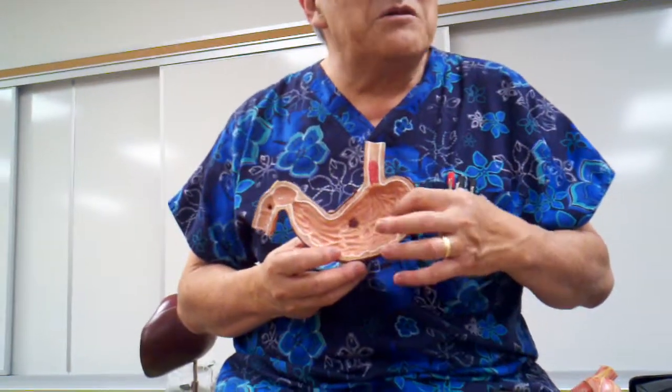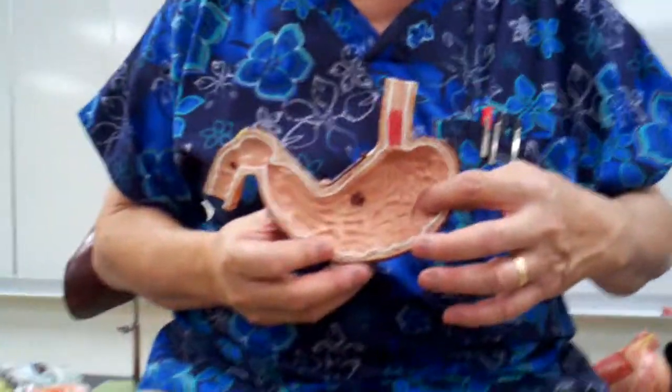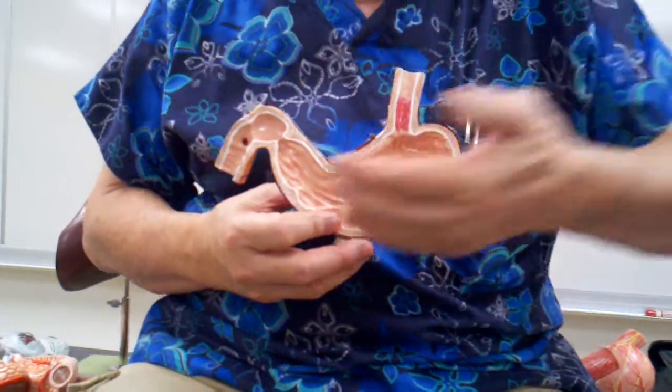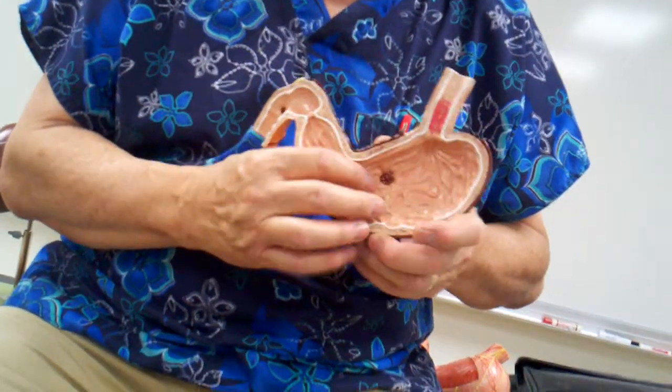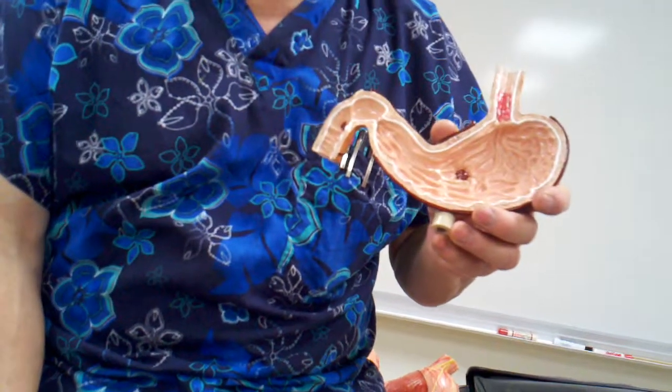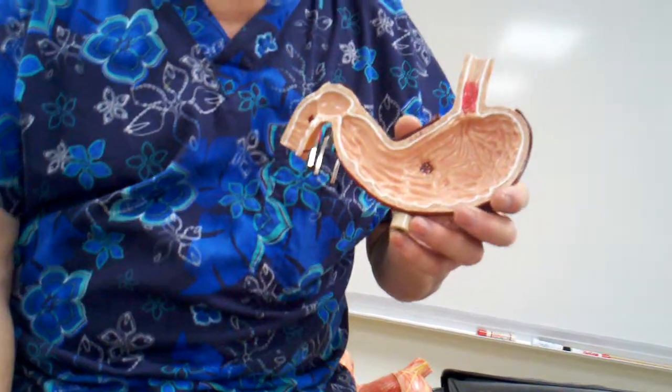There are folds here called rugae. They go in this direction. They allow for the expansion and contraction of the stomach. What is it called? Ruga, R-U-G-A, or rugae, R-U-G-A-E.